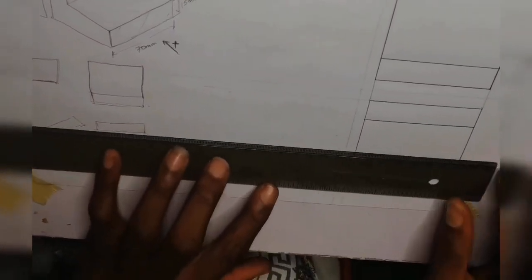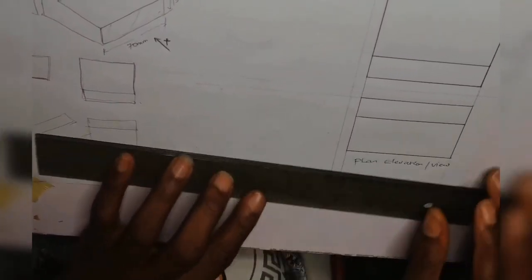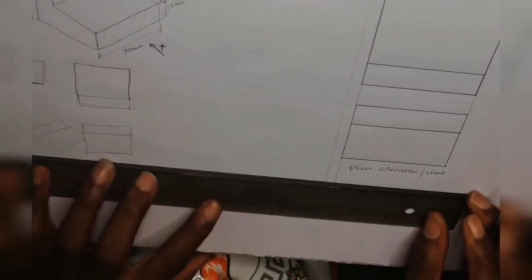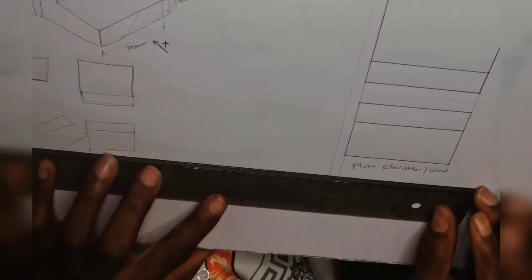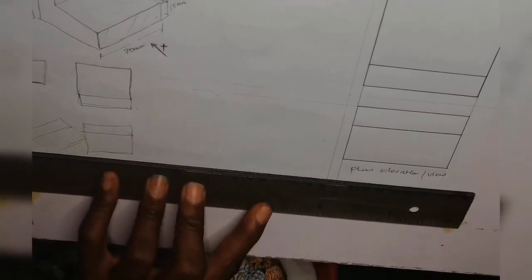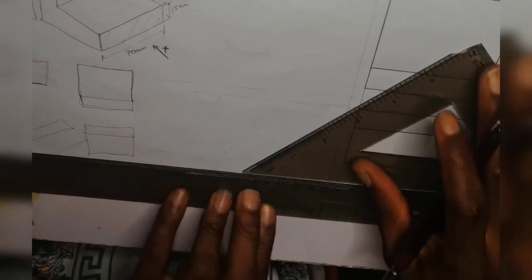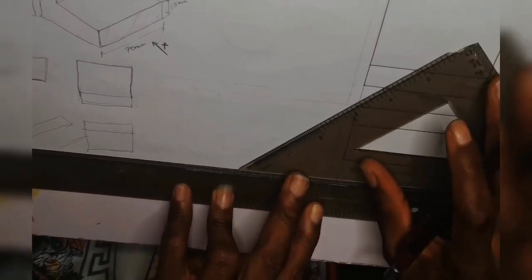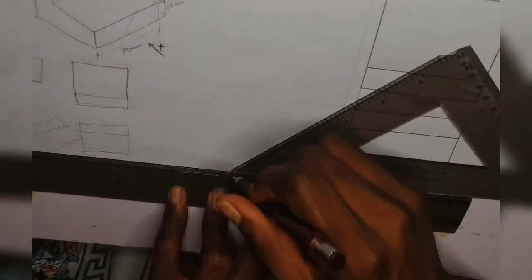So now the angle drawn here, I will draw the angle now, which is at angle 45 degree. So this is your 45 degree set square. You use that to get the angle there.